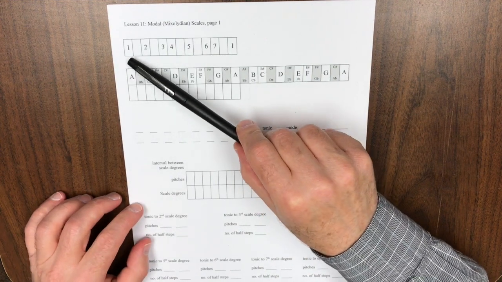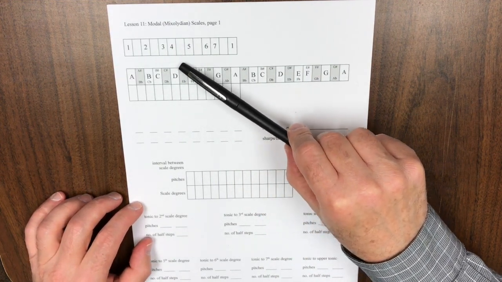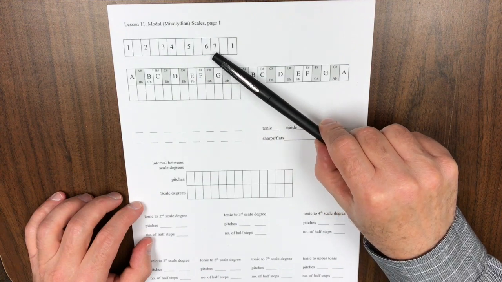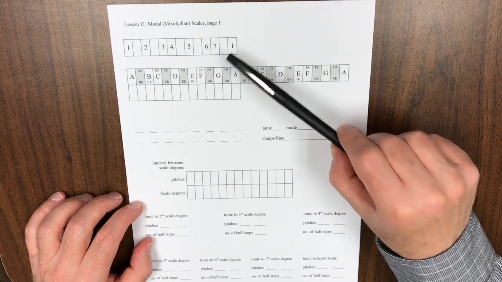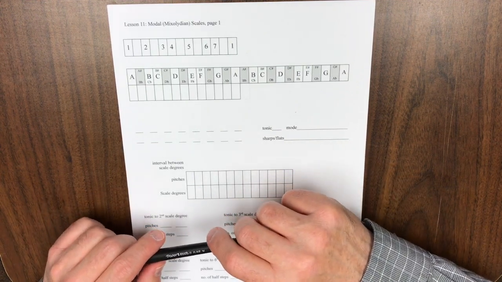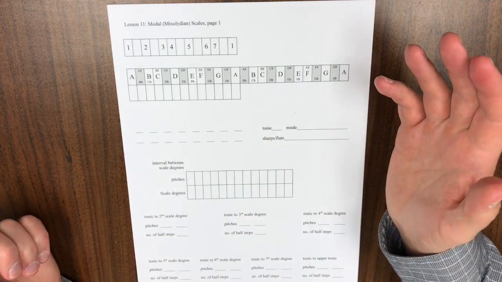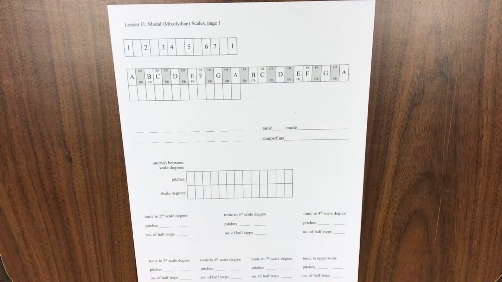So basically you go up a whole step, then another whole step, then a half step, then a whole step, another whole step, and then another half step, and then another whole step up to the top there. So that is the pattern of whole steps and half steps in the Mixolydian mode. So this is just the same as all those other worksheets. You should be an expert at this by now.